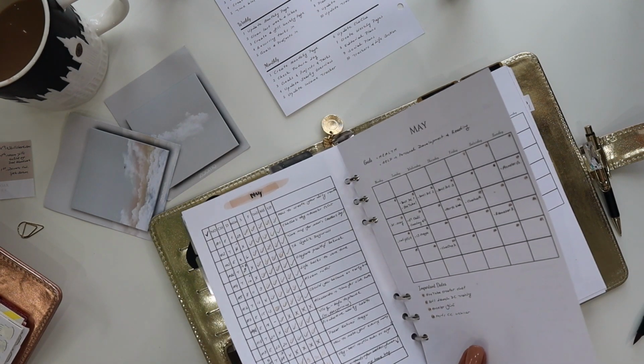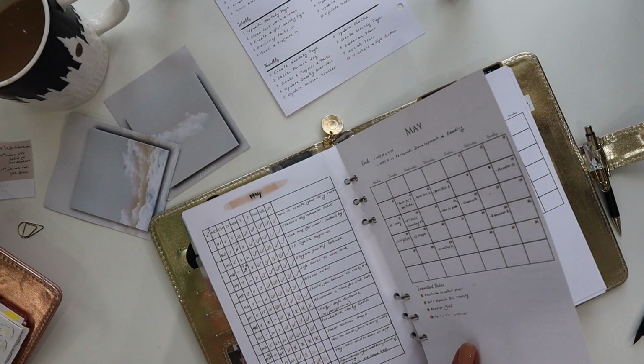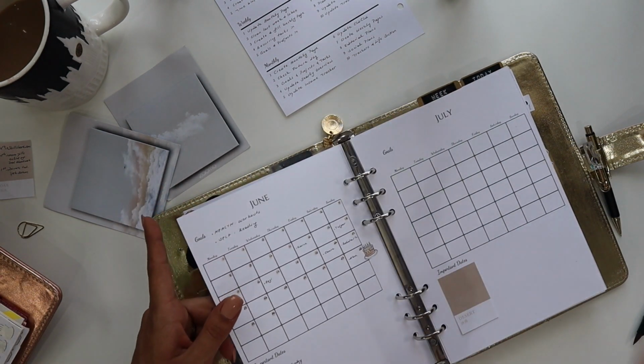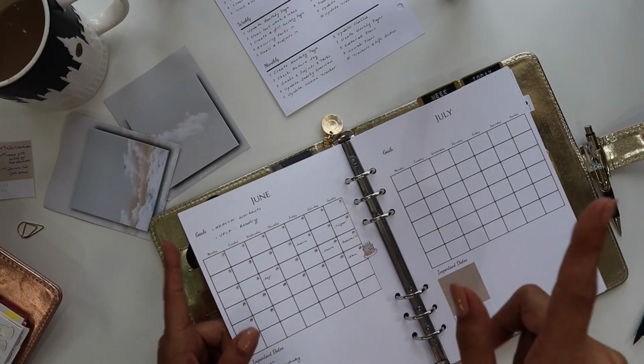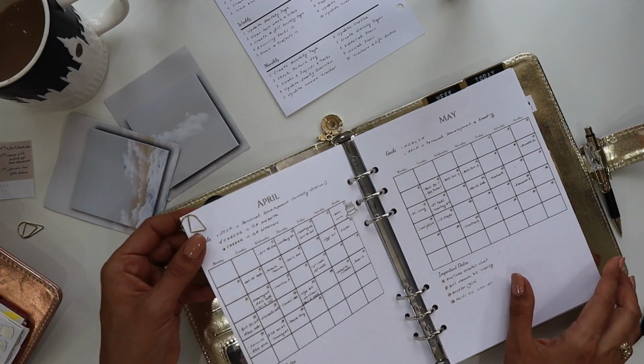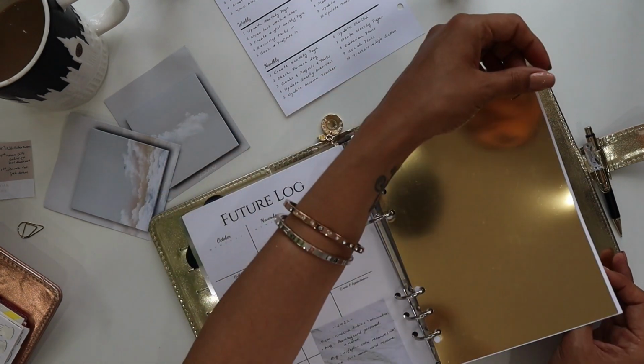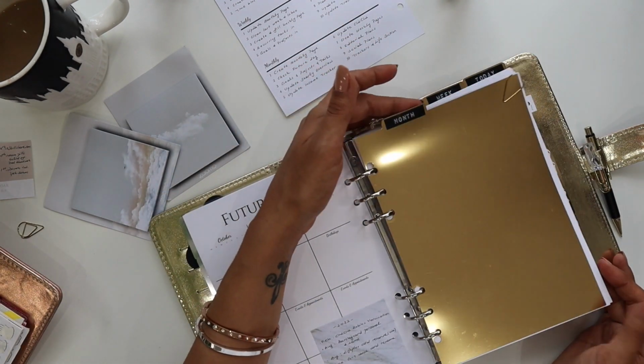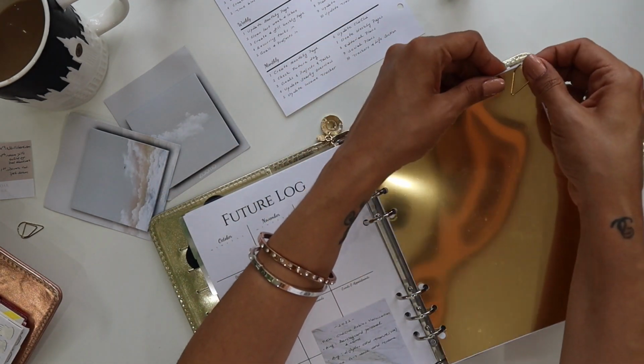This is how much work. This plus a whole Trello board. Anyway, this will go here, but I don't want you to see that, so just a second. And that is done now. This is behind. What we're gonna do is clip this page to here, so when I switch to my month, it just automatically opens the June page.